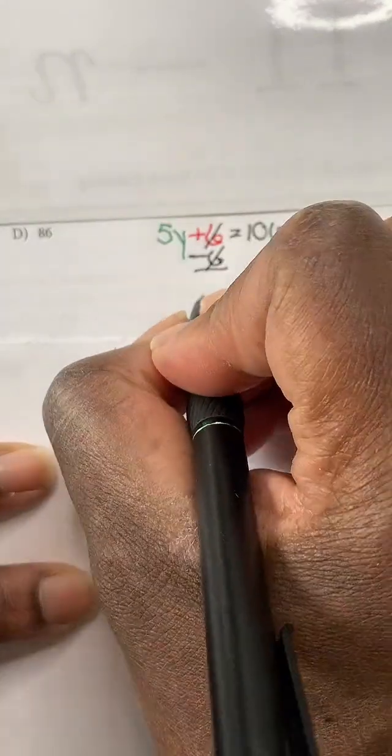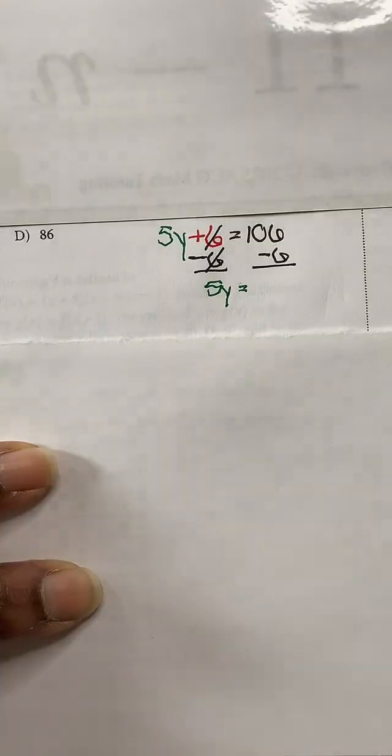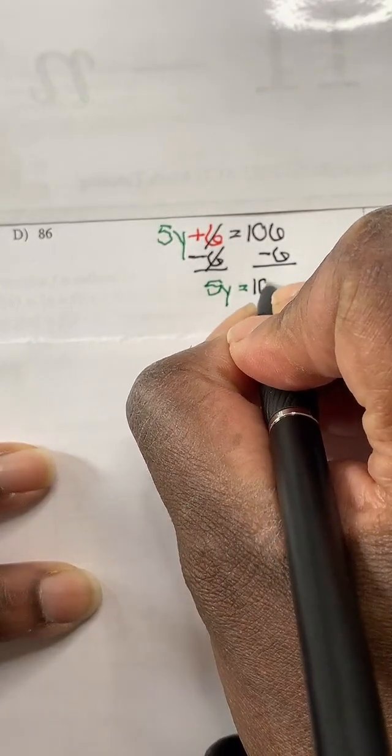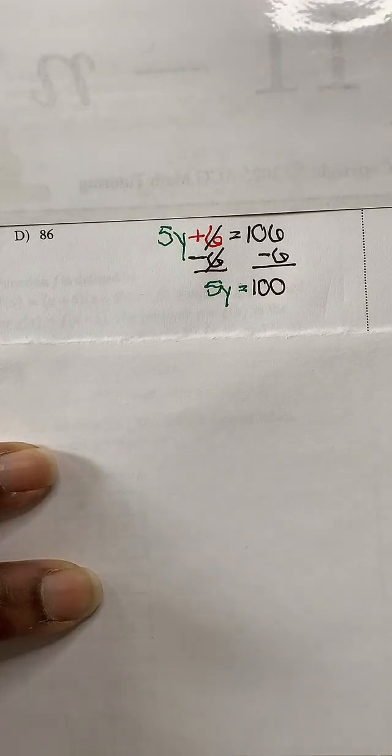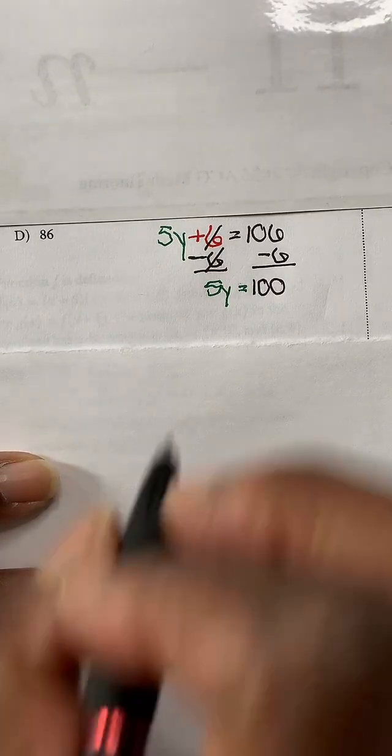So now we have 5Y equals 106 minus 6, which gives us 100. Now what we need to do is divide both sides by 5.